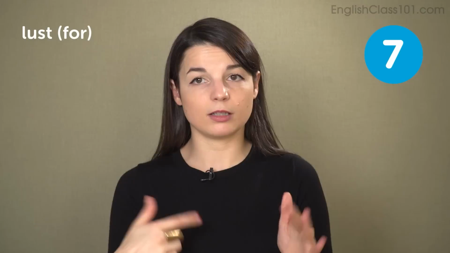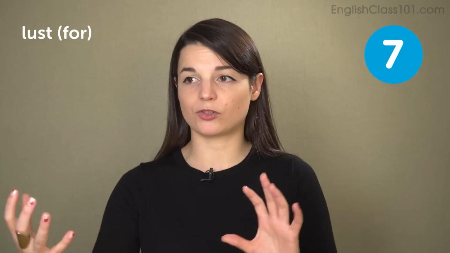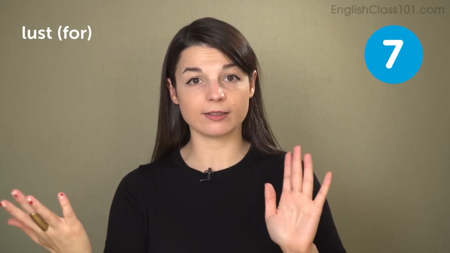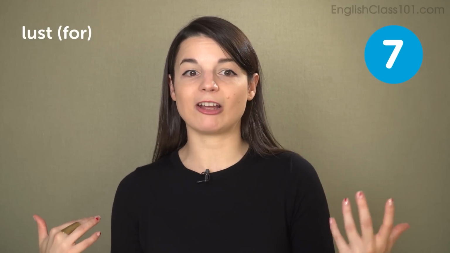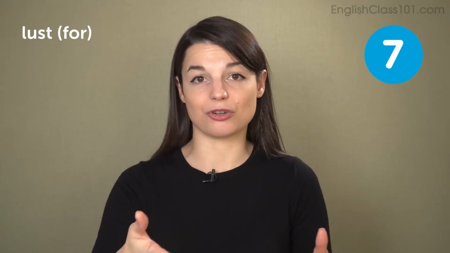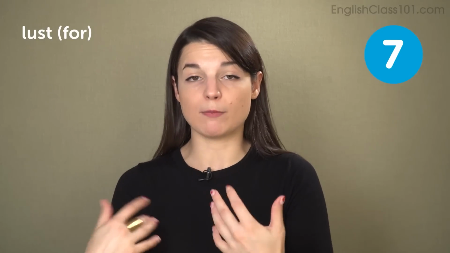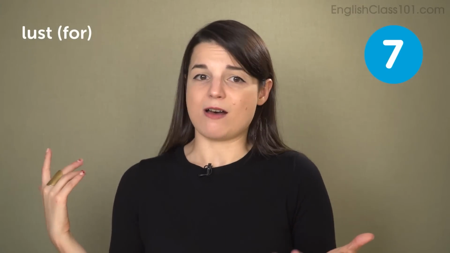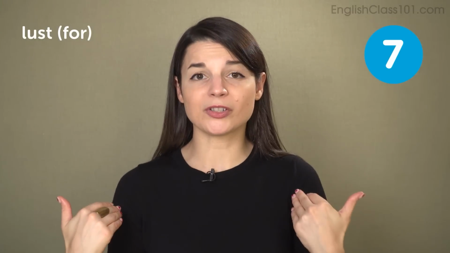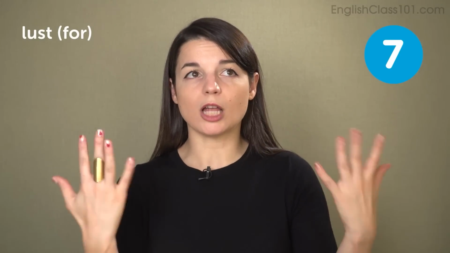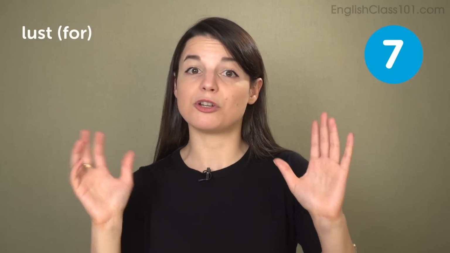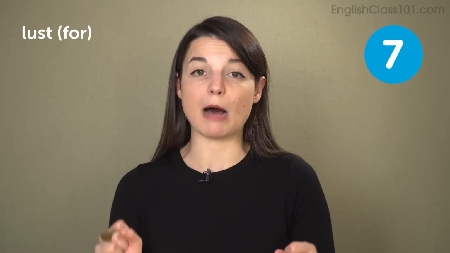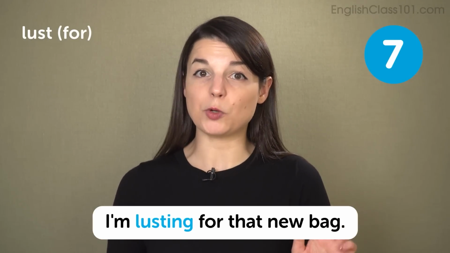We also use it, at least in modern American English, to describe a strong visual attraction to objects, especially when shopping. Like I'm lusting after that bag, or I'm lusting after those new shoes, something that you really, really want to buy. So we can use lust for that. Like I'm lusting after that new car. I don't personally use it this way, but I would say you lust after some object. Lust after a new camera. So to lust after something means to really, really want to buy something. In a sentence, I'm lusting for that new bag.